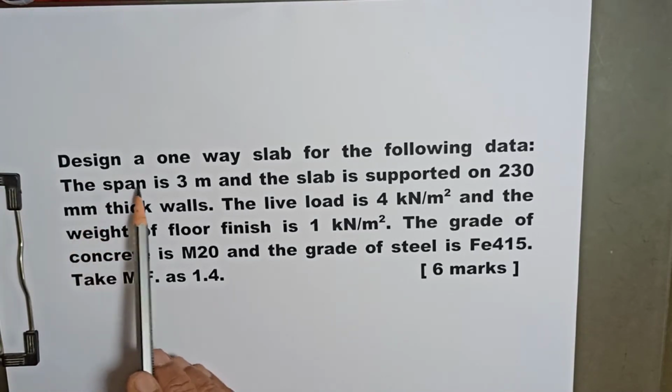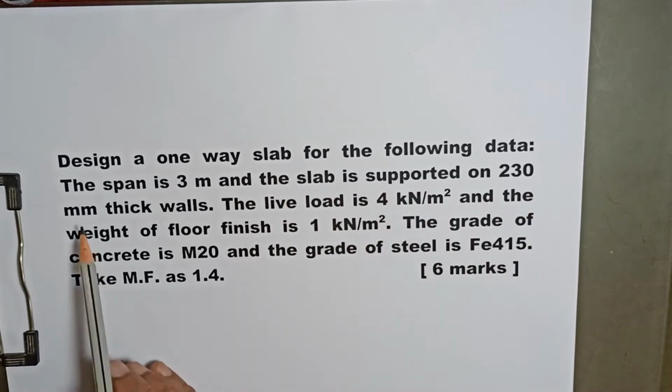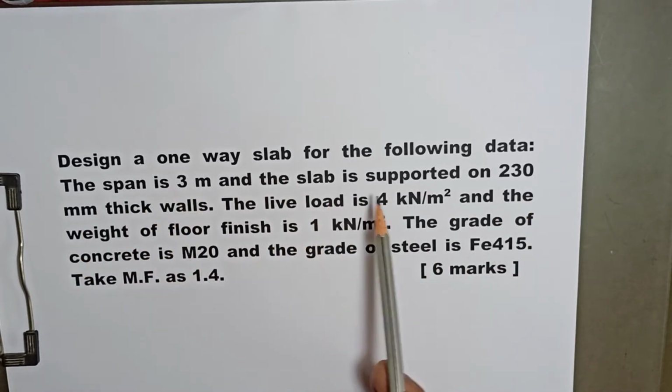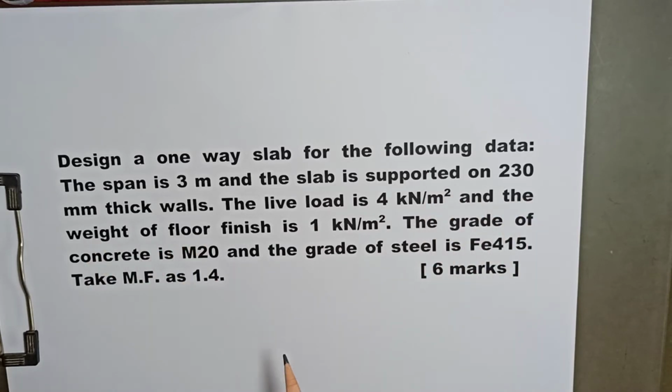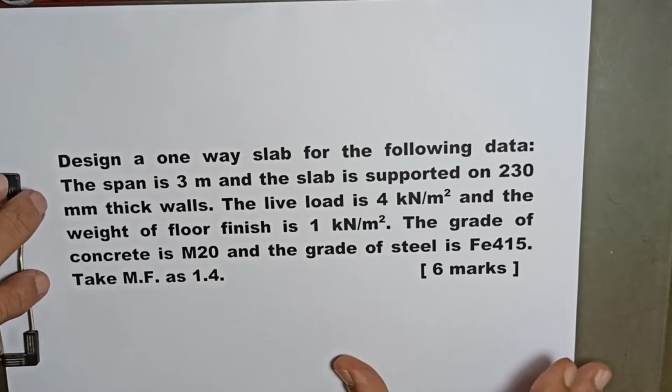Now the problem is: design a one-way slab for the following data. The span is 3 meter. The slab is supported on 230 mm thick walls. The live load is 4 kN per meter square and the weight of the floor finish is 1 kN per meter square. The grade of concrete is M20 and the grade of steel is Fe415. Take modification factor as 1.4. This is a problem which is asked in MSBT examination for diploma for 6 marks. Now we will see how to solve this particular problem.